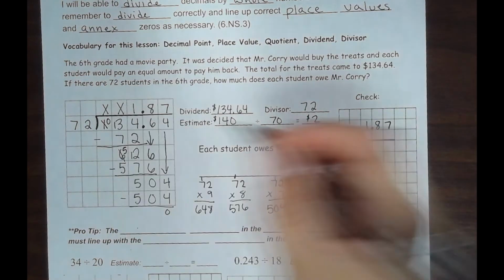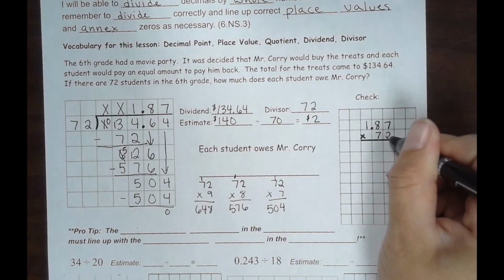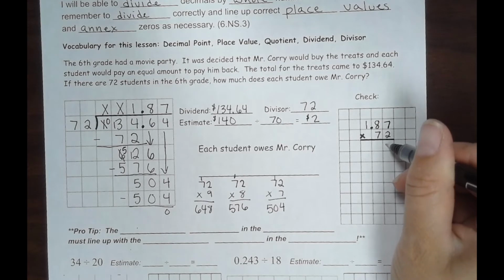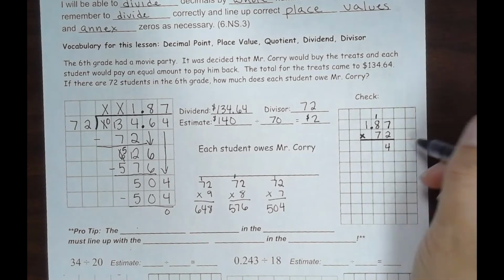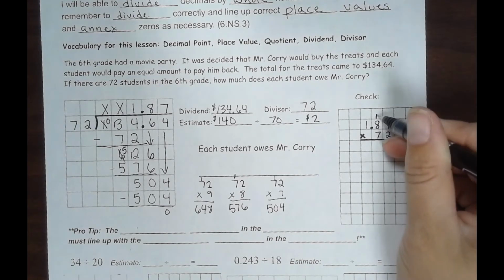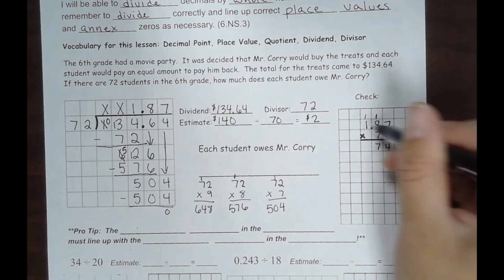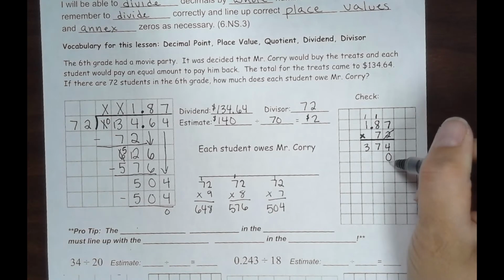$1.87 times 72 students. Let's see if that comes up with our total. 2 times 7 is 14. Regroup 1. 2 times 8 is 16, plus 1 more is 17. Regroup 1. 2 times 1 is 2, plus 1 more is 3.